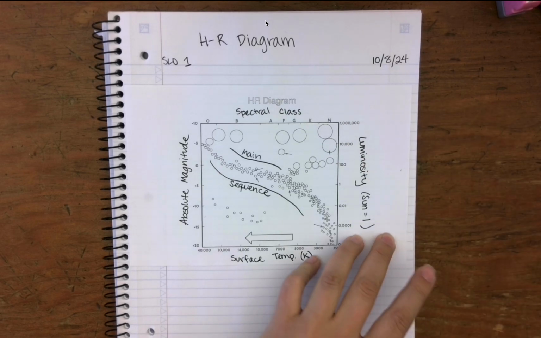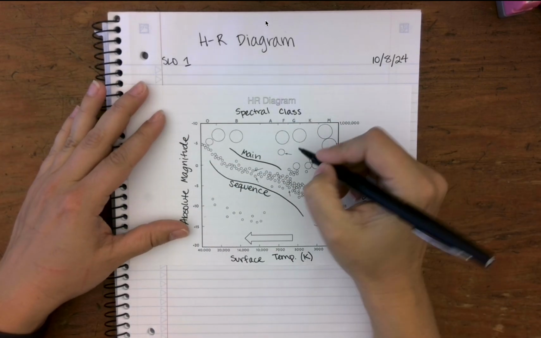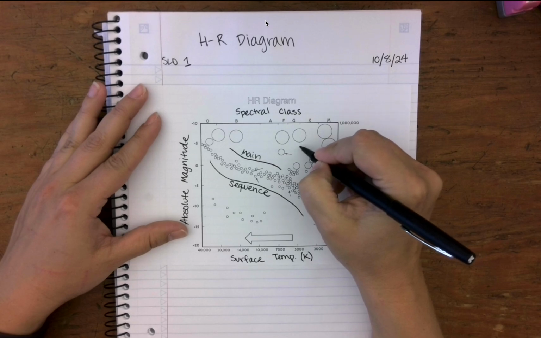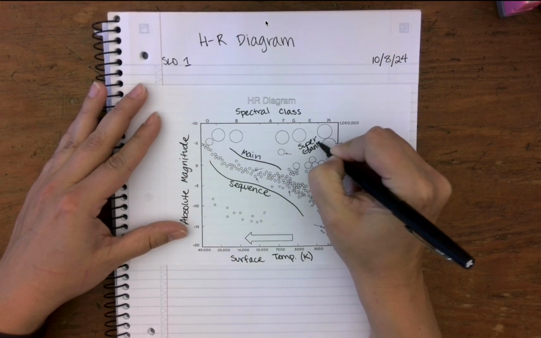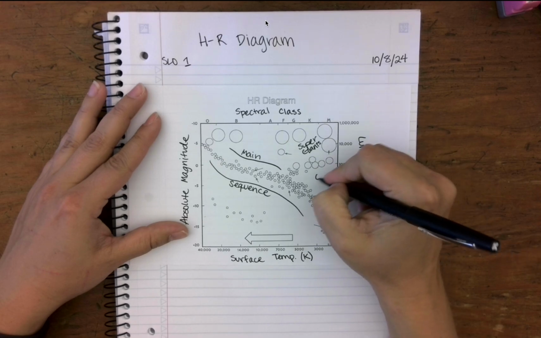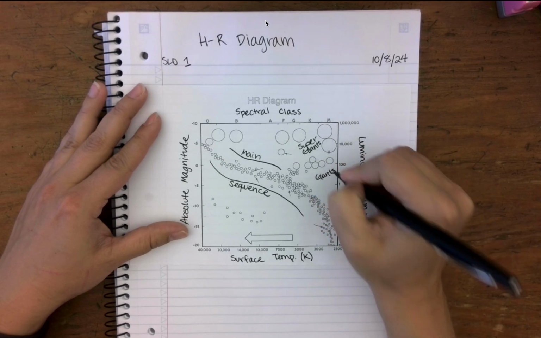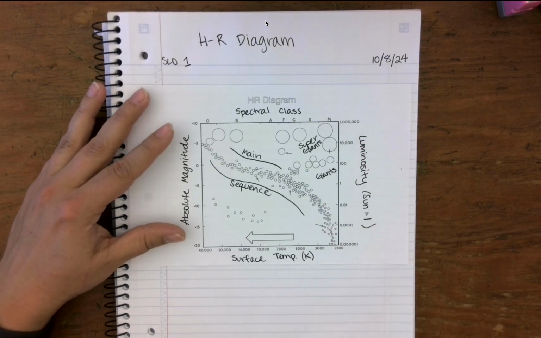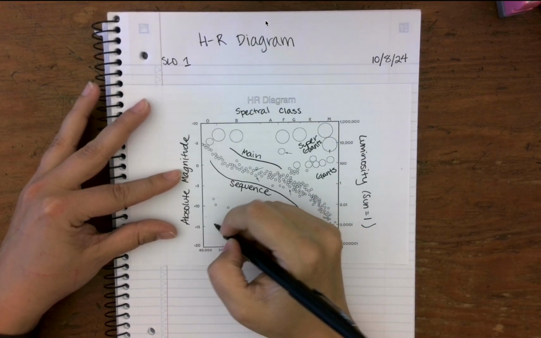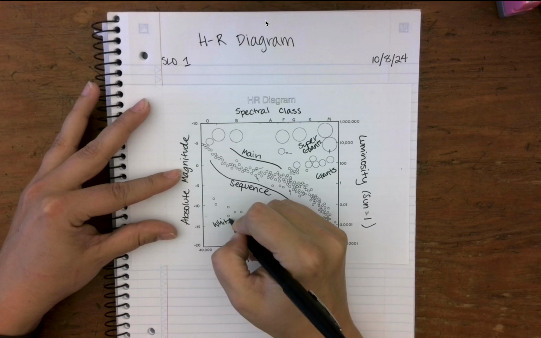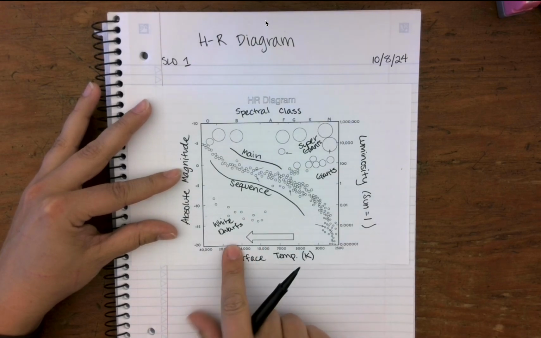At the top, we have some special stars. These are called supergiants. They're really big. And then we have regular giants. These are down here. And then we have these guys over here that seem like outliers, but these are just little dead guys. These are just white dwarfs. So they're still super hot, but they're really dim.